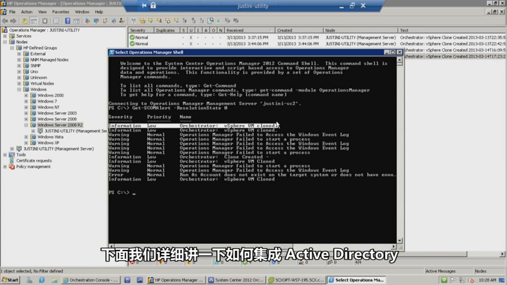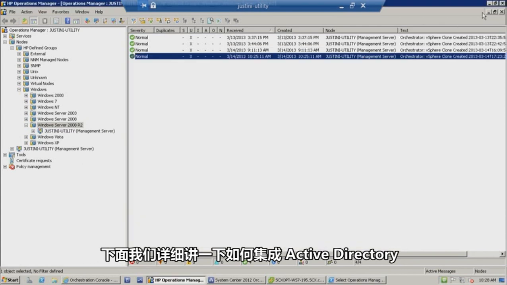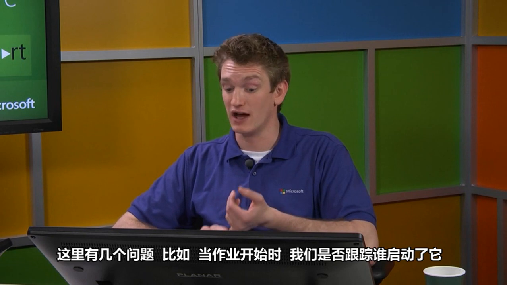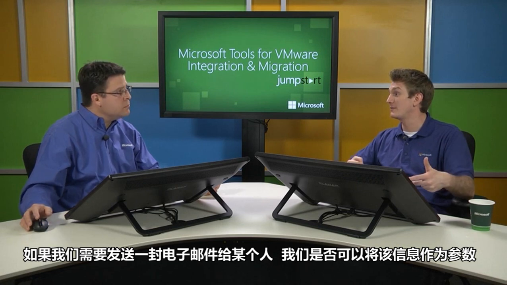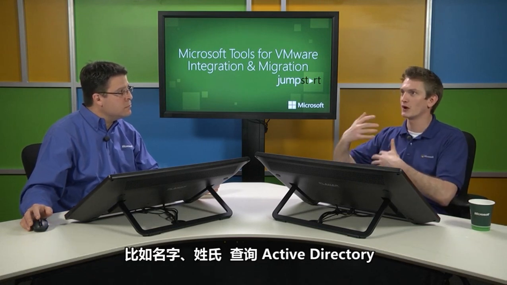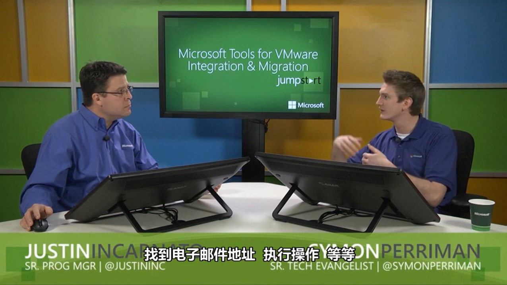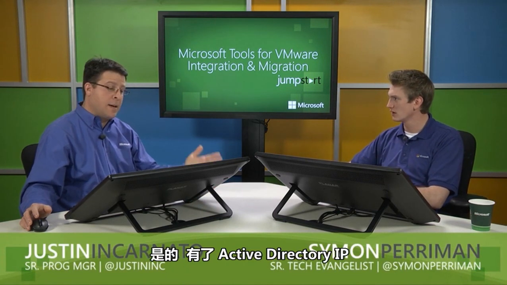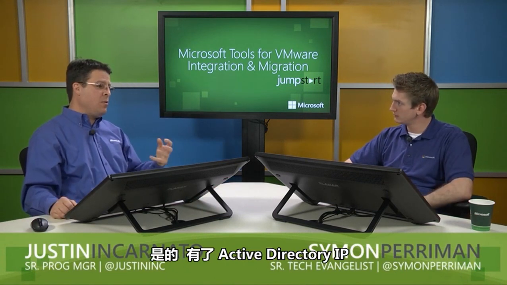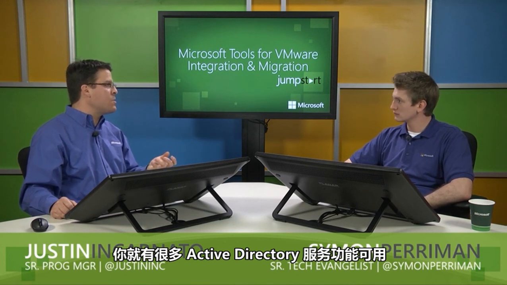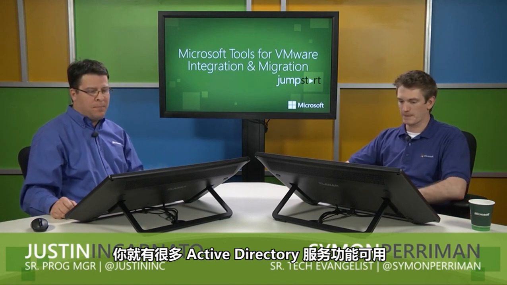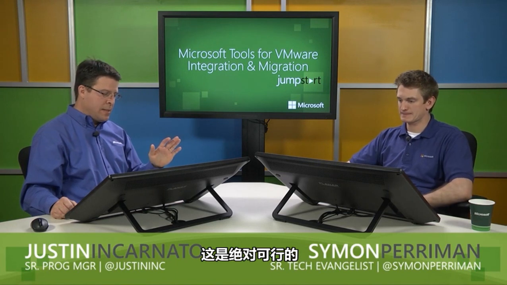So let's talk a little more about users and how we can really integrate Active Directory. So a couple questions have come up, such as when a job starts, do we keep track of who started it? If we need to go send an email to a specific person, could we take that information as a parameter, such as first name, last name, query Active Directory, find their email address, go perform actions like that? Yeah. With the Active Directory IP, you have a broad host of different Active Directory services functions that you can use, and so that's absolutely doable.